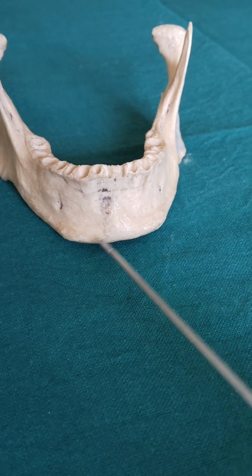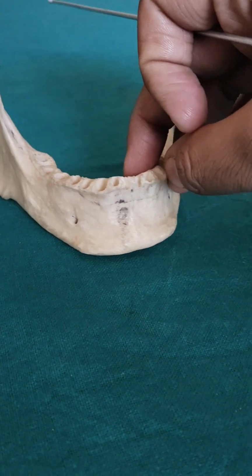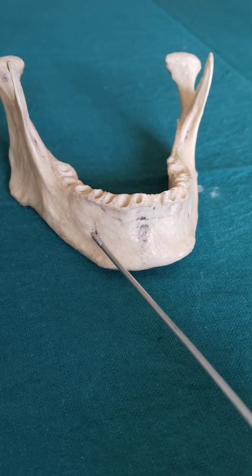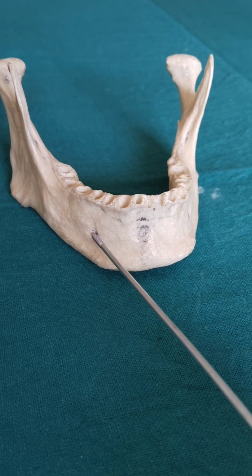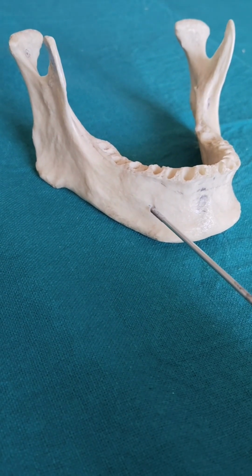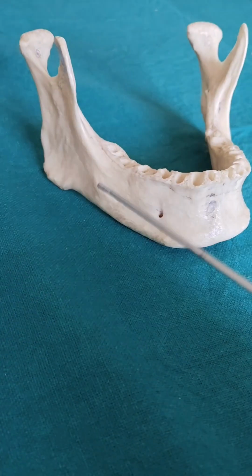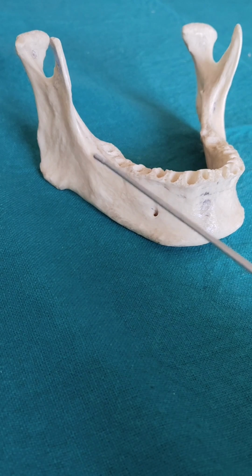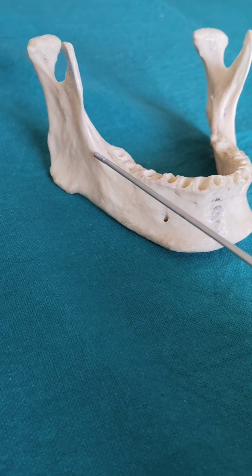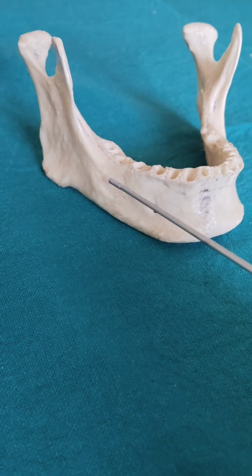The inferolateral angles are called the mental tubercles. And we can see there is a foramen located here. This foramen is called the mental foramen. This mental foramen gives passage to the mental nerves and vessels. Now we can see this is the oblique line. What is this oblique line? This is actually the continuation of the anterior border of the ramus of the mandible to the body. This is called the oblique line.